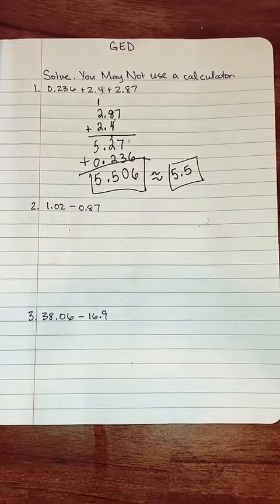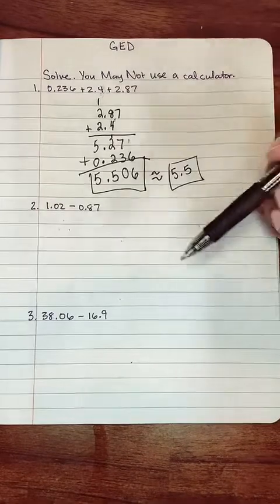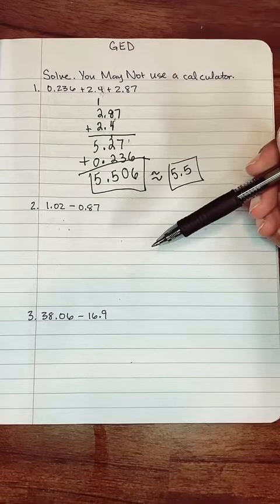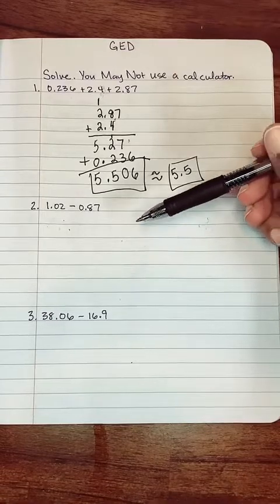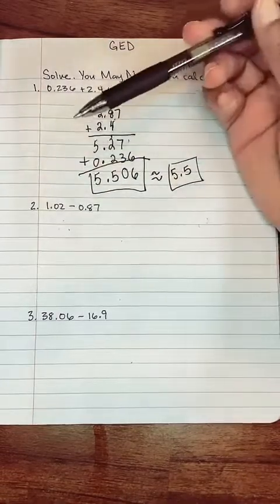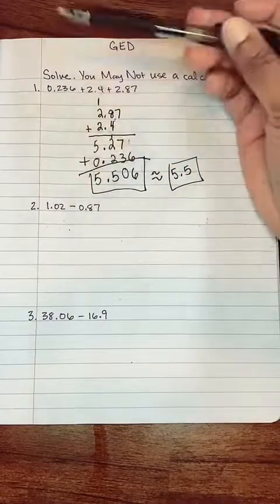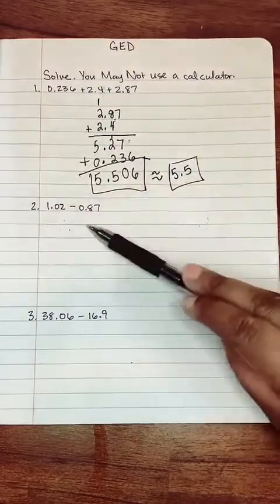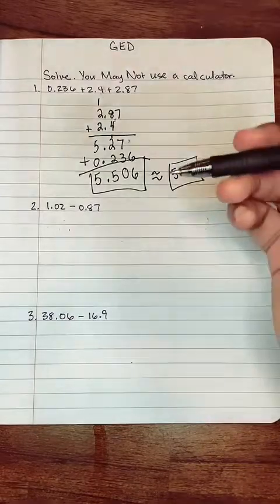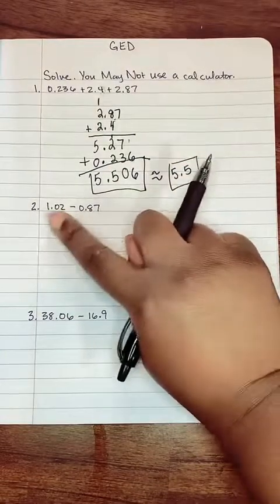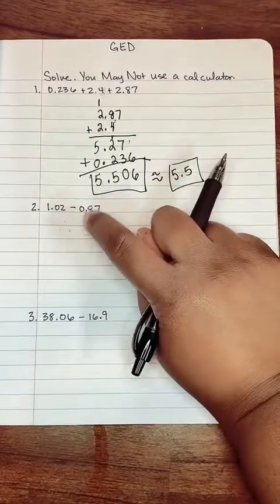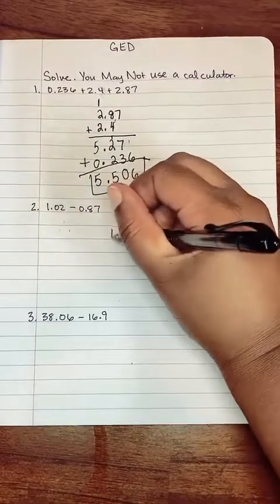Okay. All right. So I saw somebody say they are confused, so let's try number 2. Okay. This was just adding. Now we're going to go to some subtraction. So when we subtract decimals, you always line up your decimals. So you're going to do 1.02 minus 0.87. Okay.